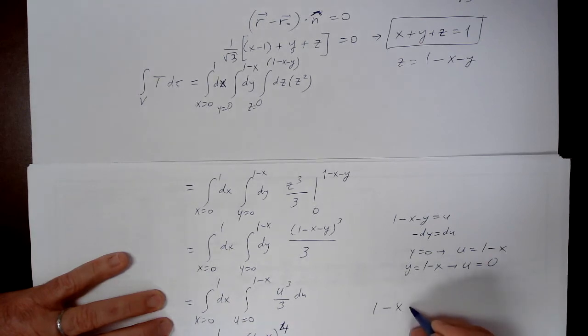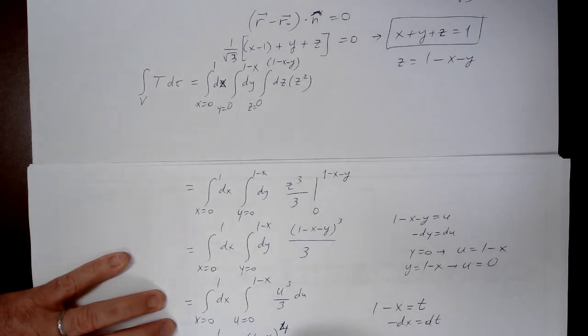I find that easier. 1 minus x, let's change the variable to t, and minus dx is dt. So t to the 4th over 12 dx, and then integration limits: x equals 0 gives t equals 1, and x equals 1, 1 minus 1 is 0, so t equals 0. Again, this negative sign changes the limits. So t equals 0 to 1, or 1 over 12 here.